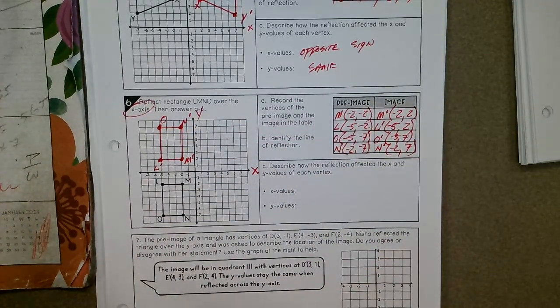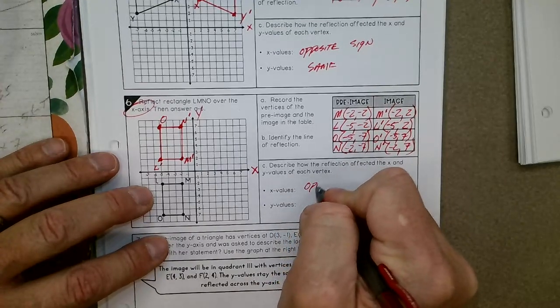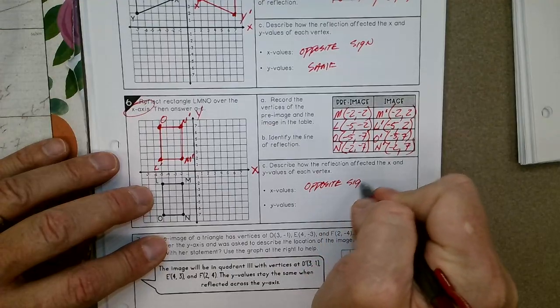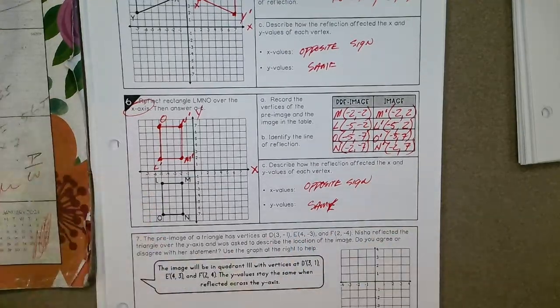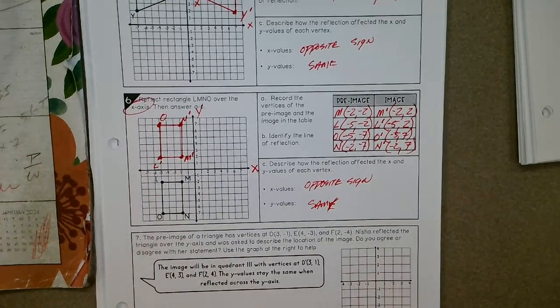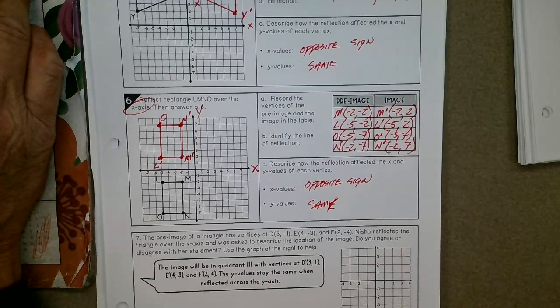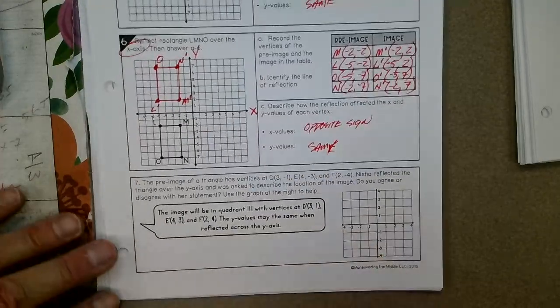Okay? So in this value, all right, they became the opposite sign, and the y remained the same. Go ahead and get caught up there, and we'll continue on. Okay, let's keep rocking.